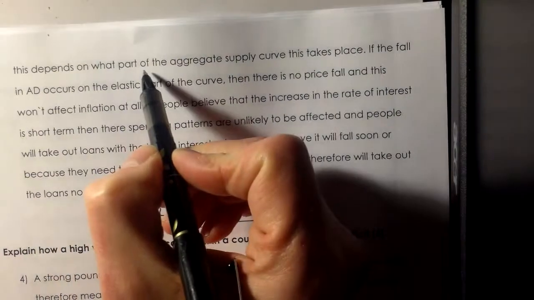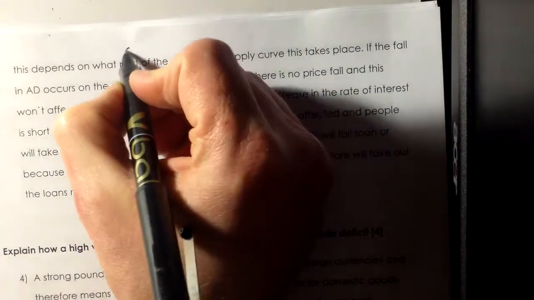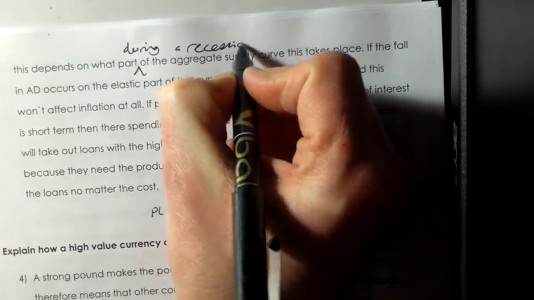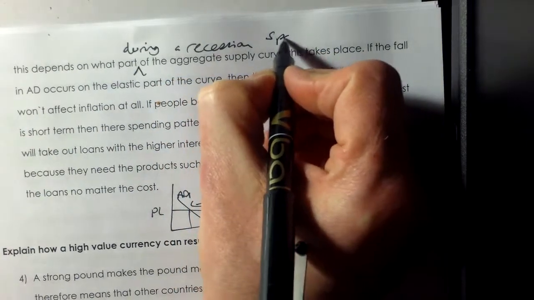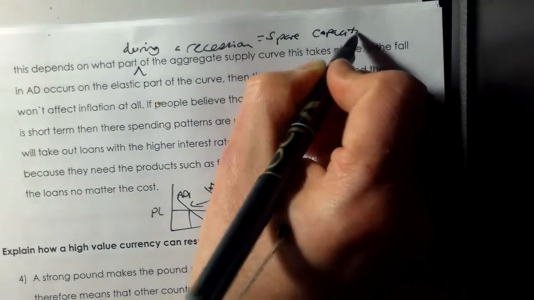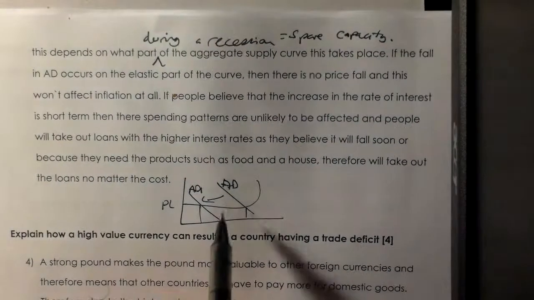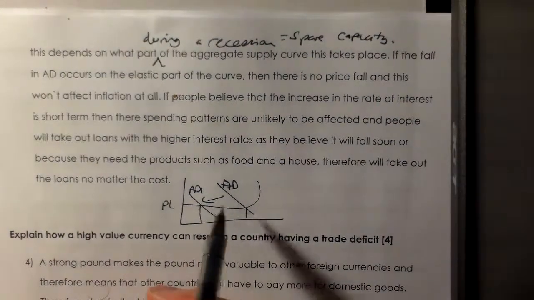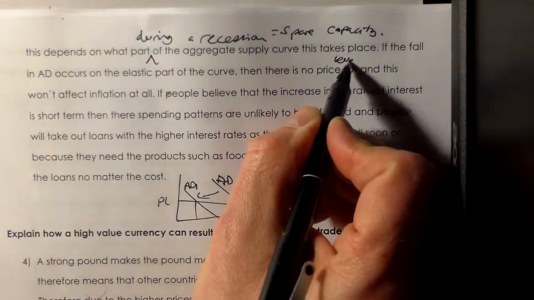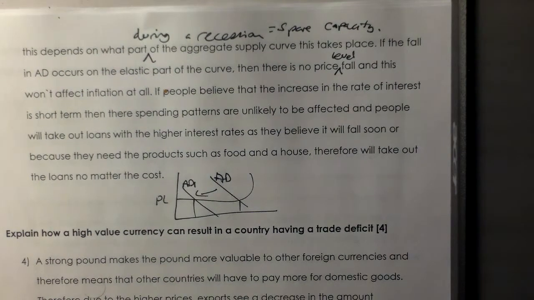I think an additional part here for these marks would be to talk about why. So maybe during a recession, it's likely that there'll be lots of spare capacity. And this is what will lead to the aggregate demand starting at a low level. Again, price level fall. So just for accuracy, and this won't affect inflation.